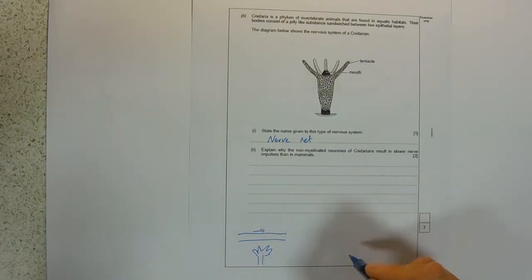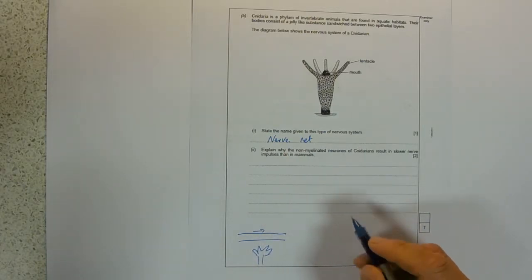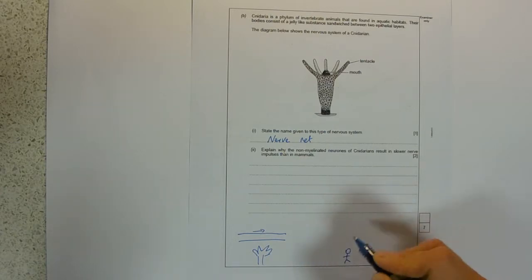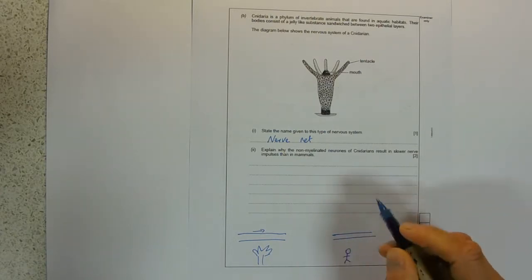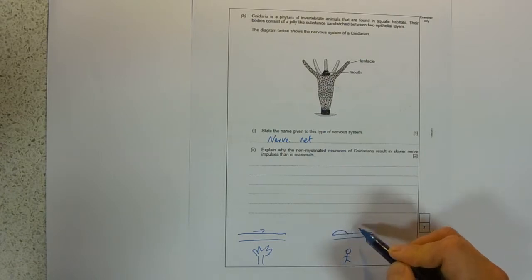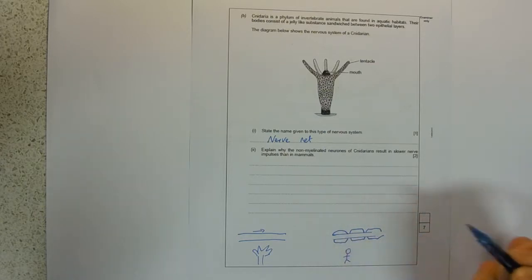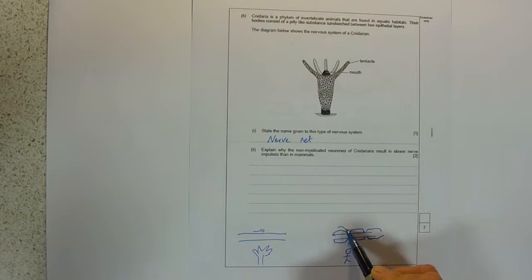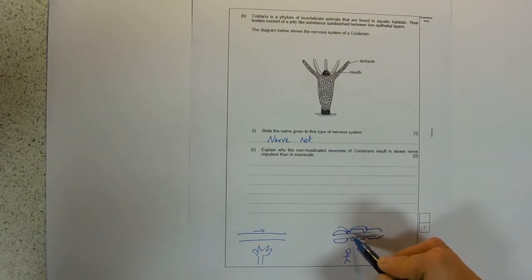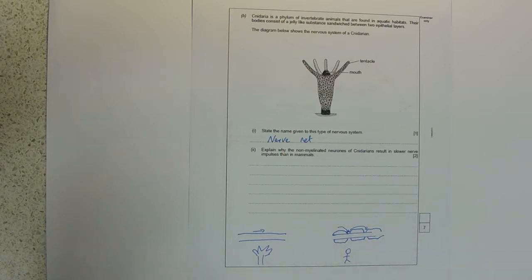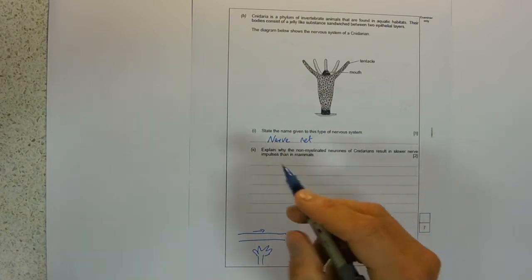In mammals, so let's draw a little stick man, there's a mammal. We've got the axon, but we've got myelination, the Schwann cells that contain myelin, a kind of fatty substance, and the impulse can jump from node to node, from each node of Ranvier. So you only get depolarization at the nodes, and that's quicker. So that's what we need to explain.